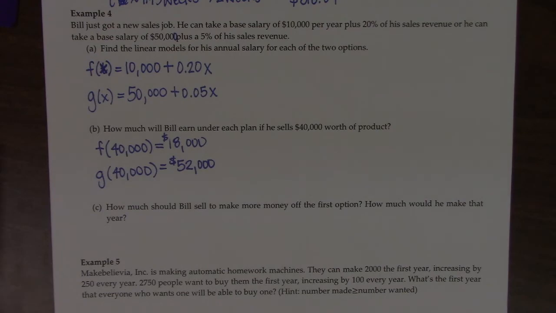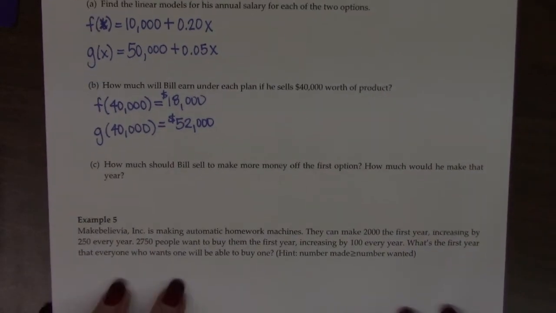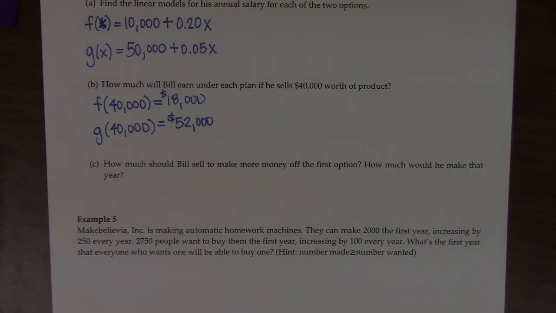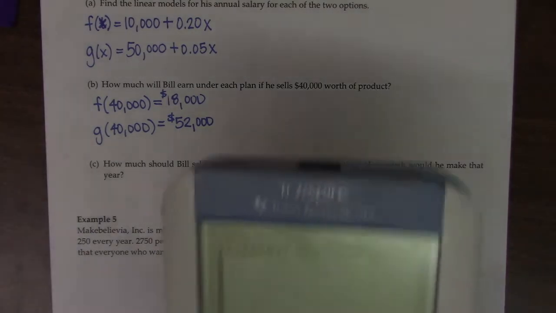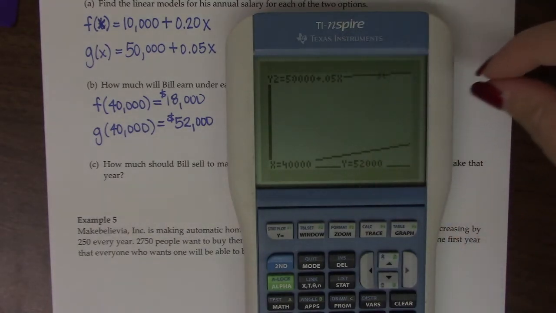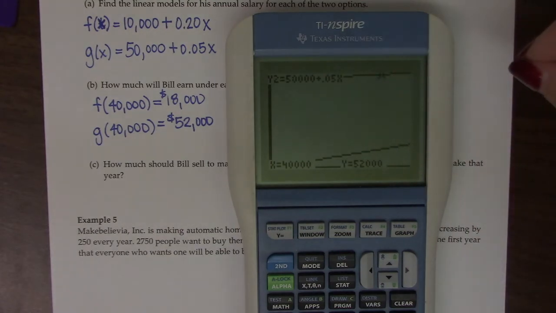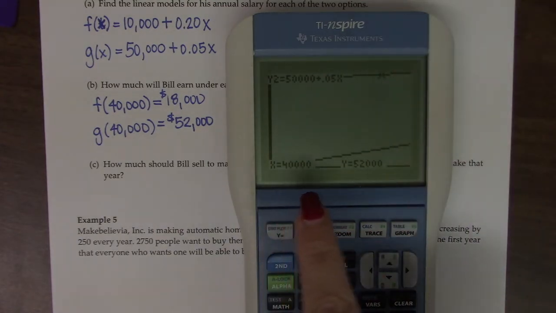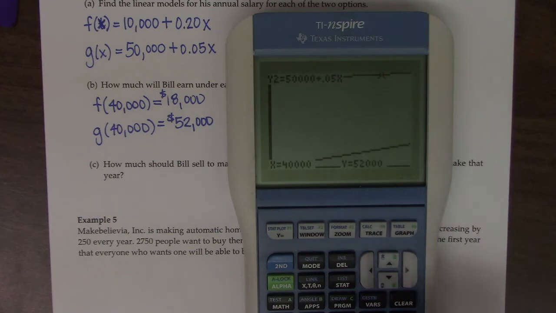How much should Bill sell to make more money off the first option? And how much would he make that year? So what we want to know is, if we look at these two graphs, kind of like with the fundraising graph, we need to find when they are the same, right? Because then one's going to pass the other because they have different slopes. And it is clearly a lot more than $40,000.